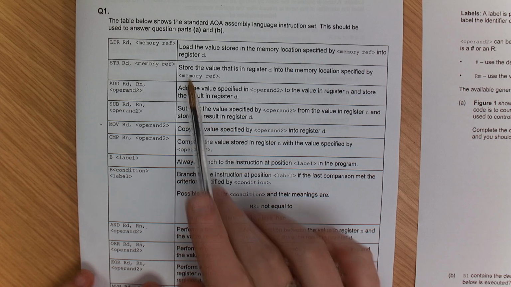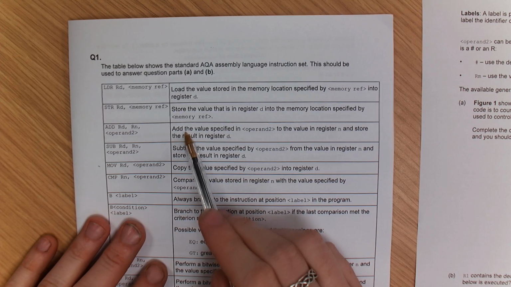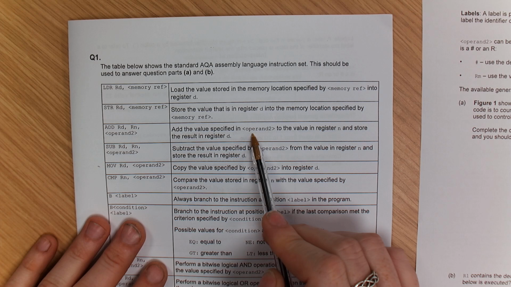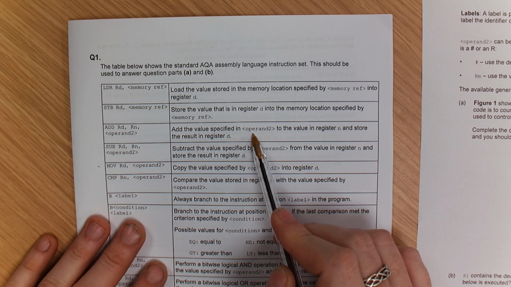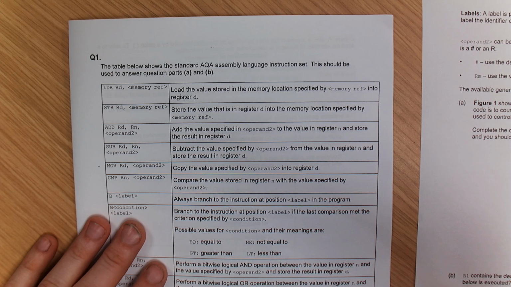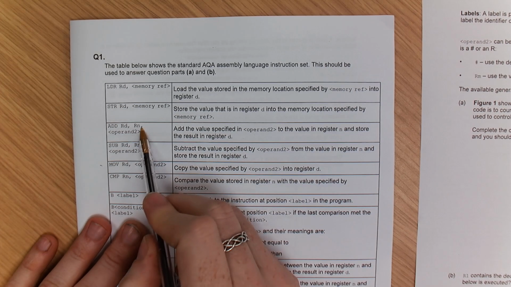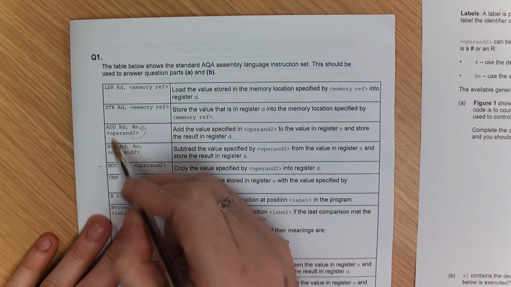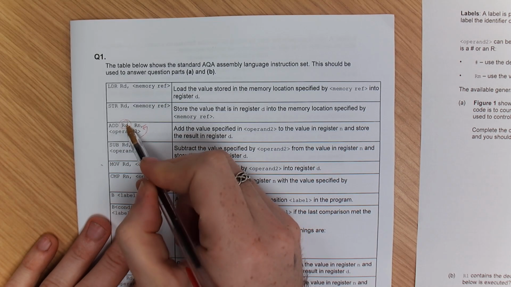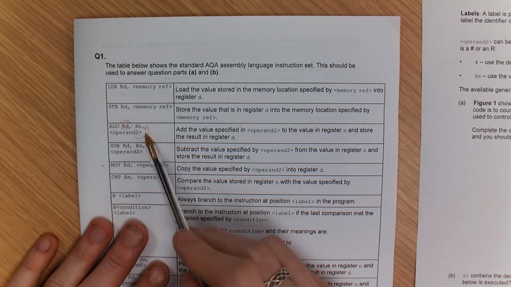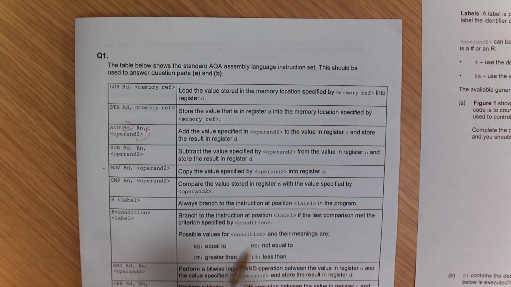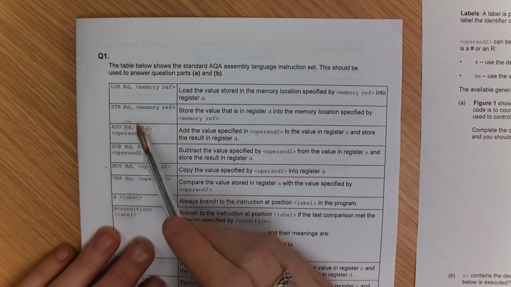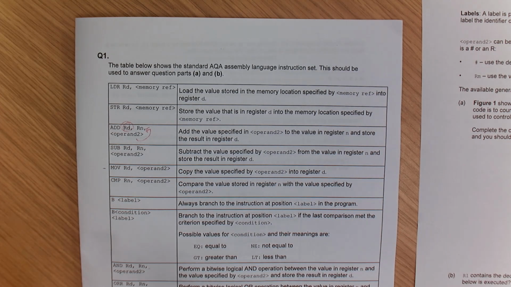Now over here, I wanted to bring your attention to this. Add the value specified in the operand, so that could be a binary number or it could be a hashtag, a decimal number. Remember, if it's got a hashtag, it's a decimal number, to the value in register N, so that would get added to that and stored in D. So that's the register used for storing. You need to pay close attention to which way round, because often when I mark these questions as an examiner, I've seen students get these the wrong way round, and then it changes the whole outcome of your answer.